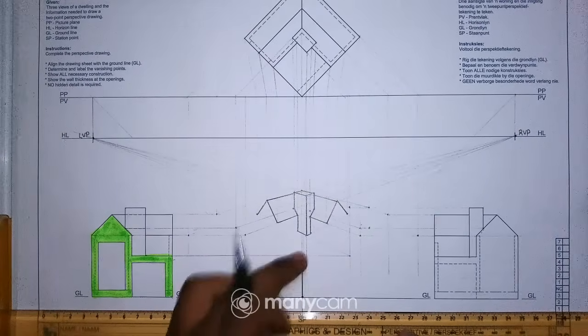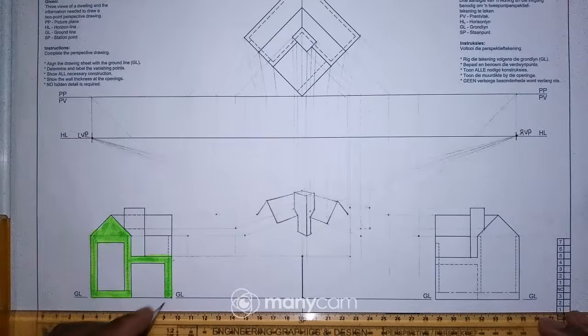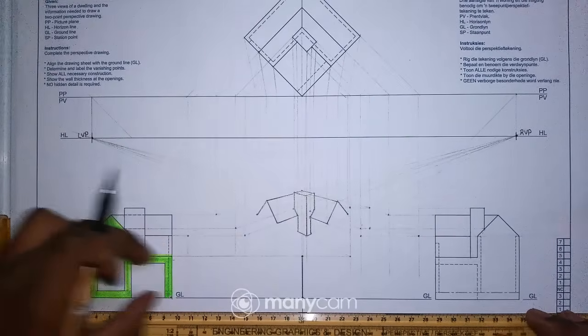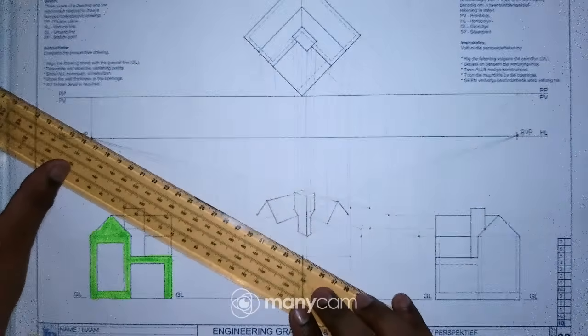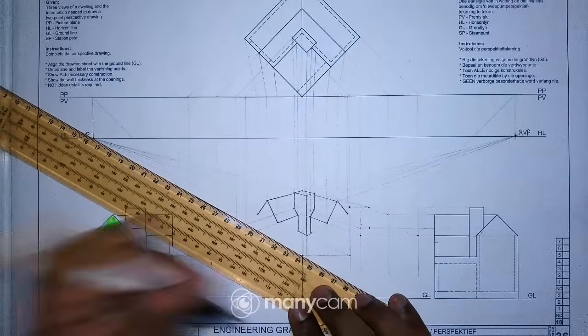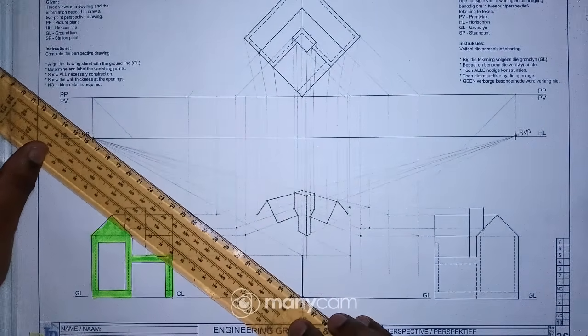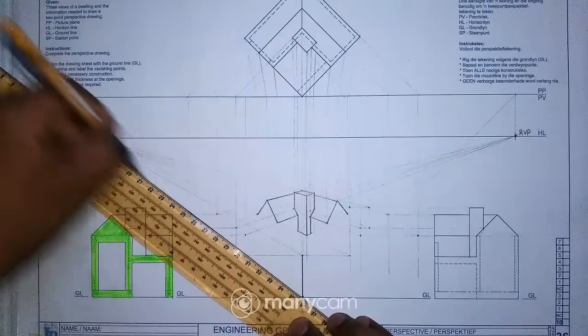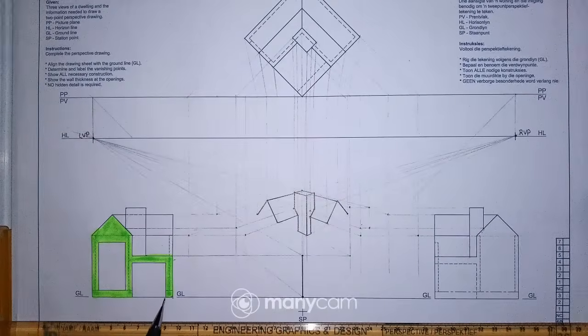Okay, so from here I can just take these 2 points to my LVP. Why? Because from these 2 points I have what? Lines going towards my left hand side. Okay, so I can just project this point up to the LVP, and this point from the ground line, just like that. Okay, so now I'm not drawing this opening for now. I'll just move to this point at the end, right?